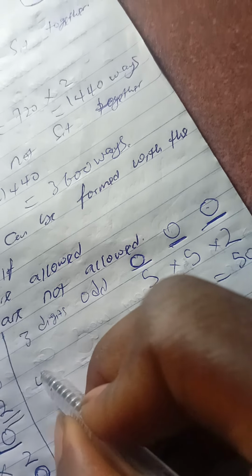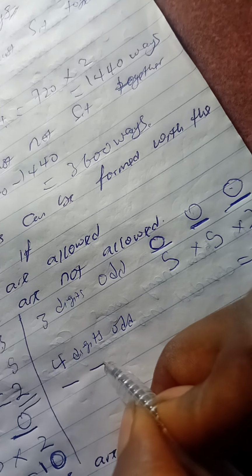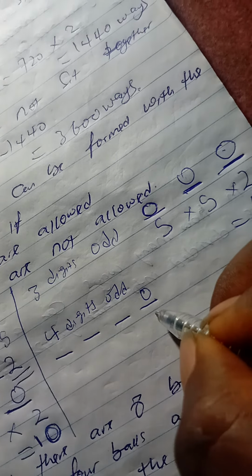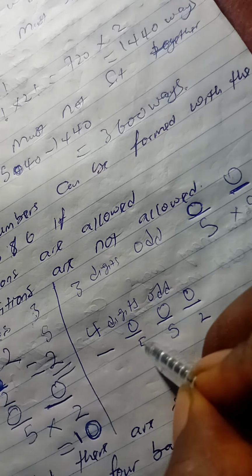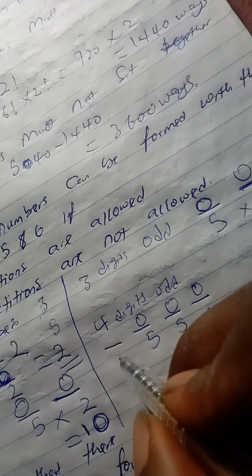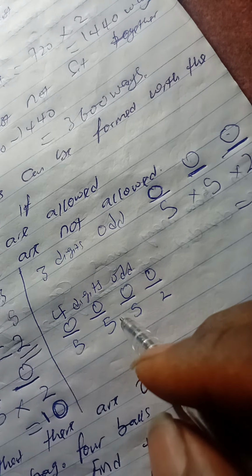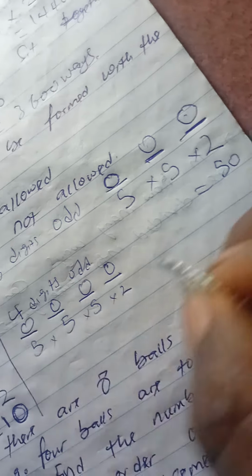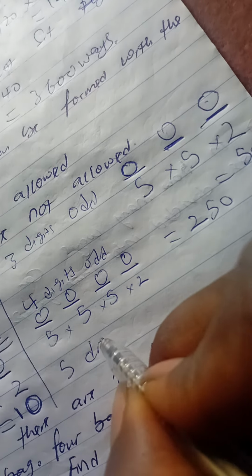So what of a 4-digit odd number? You have 1, 2, 3, 4. To fill up the last digit, you have 2 choices, 3 and 5. To fill up each of the other three places, you have 5 choices, since repetition is allowed and the whole choice is 5. So for a 4-digit number, you have 5 times 5, 25, times 5, 125, times 2. That's 250.